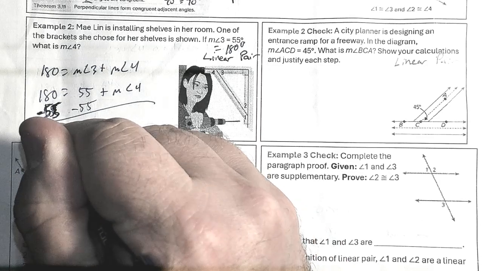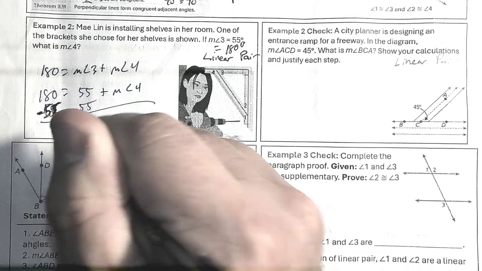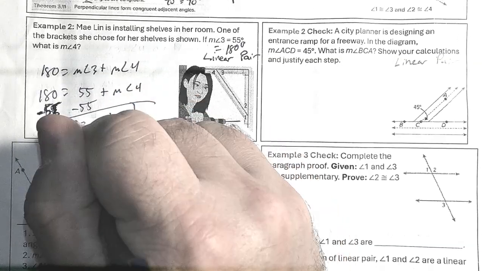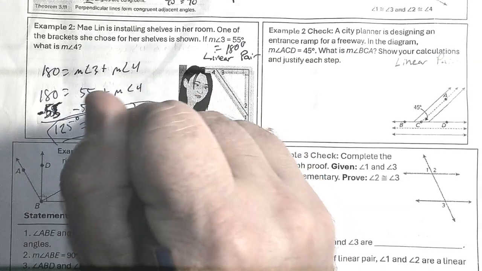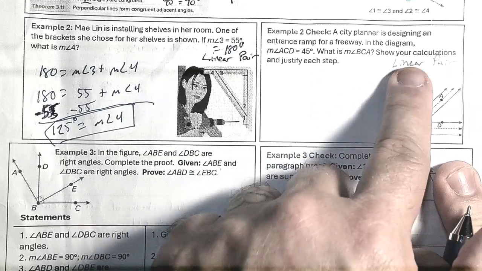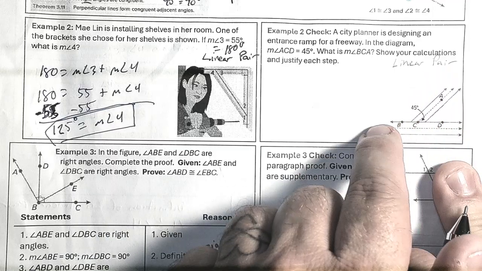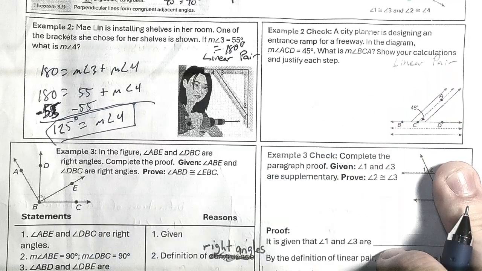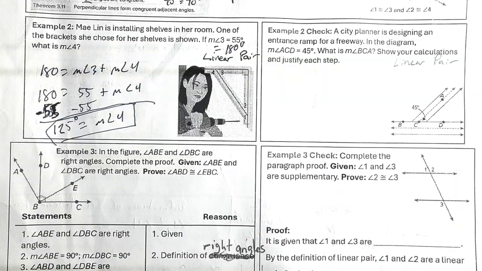All right, so 180 minus 55 is 125, so the measure of angle 4 is 125 degrees. All right, example 2. As you can see, the hint's already there. It's a linear pair. Notice this line. So this is a 45-degree angle. They're asking what this is. You're going to do the exact same thing from here.